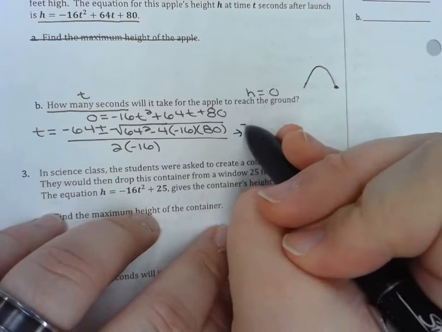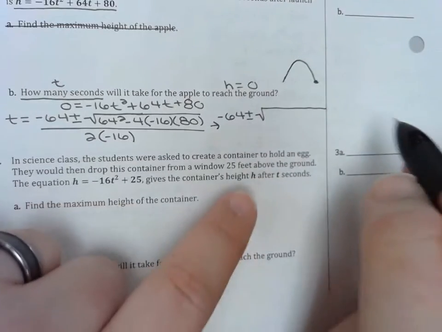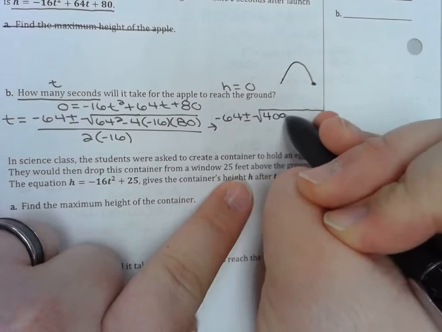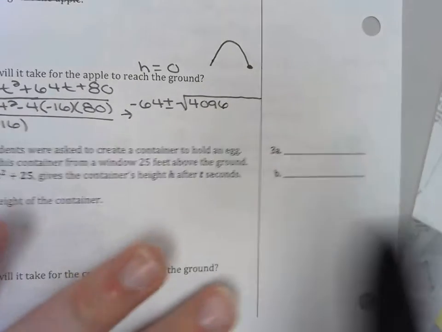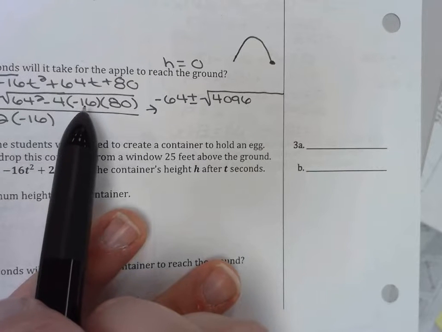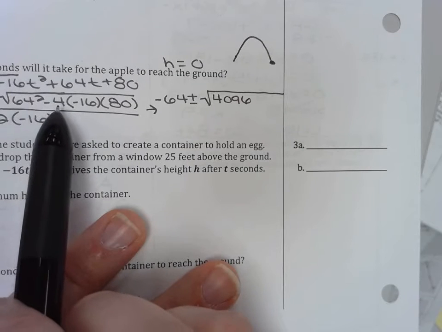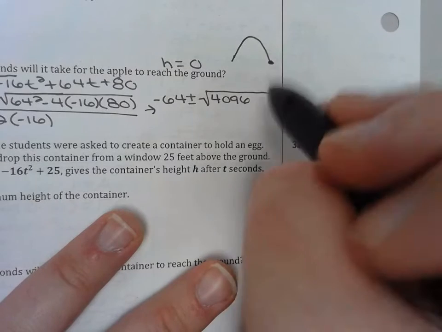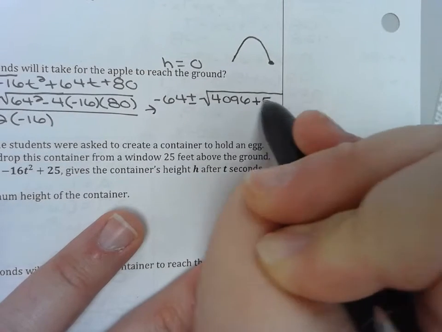Okay, let's simplify. Negative 64 plus or minus, you would have to use a calculator. 64 squared? 4,096. Who cares? It's big numbers. Great. Thank God he created calculators. Negative 4 times negative 16, times 80. 64 times 80 is 5,120.